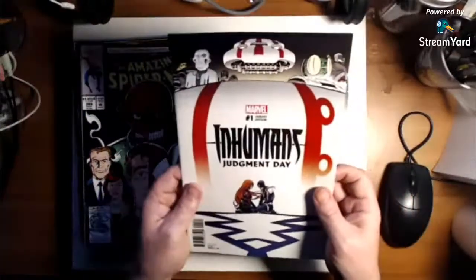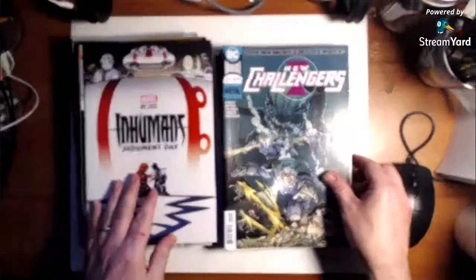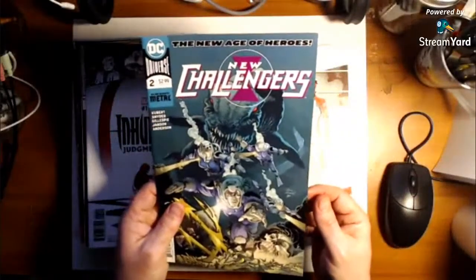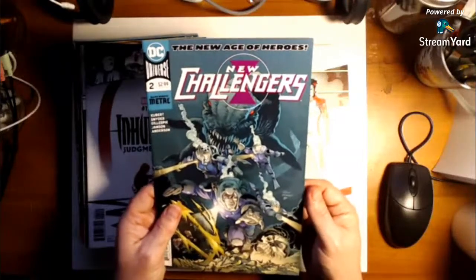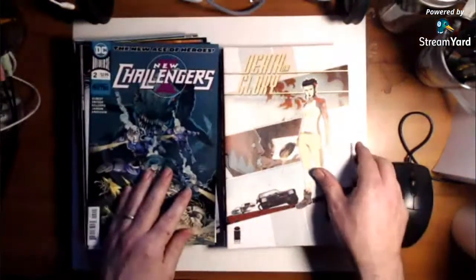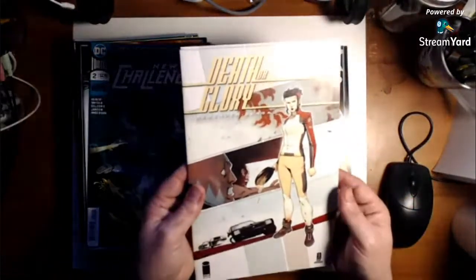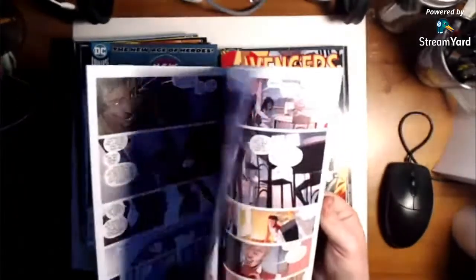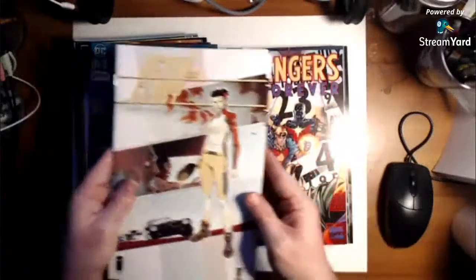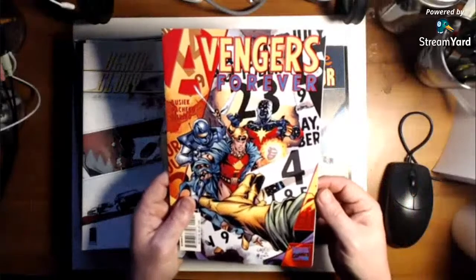We got Inhumans Judgment Day number 1. This is the variant edition. I don't know anything about this book. Okay. New Challengers number 2. This is from the New Age of Heroes. It started well with Andy Kubert on art, but kind of went off the rails. Death and Glory, issue number 5, with the fantastic art of Bengal, and I had an opportunity to pick up 2 copies, so I have 2 copies of that.